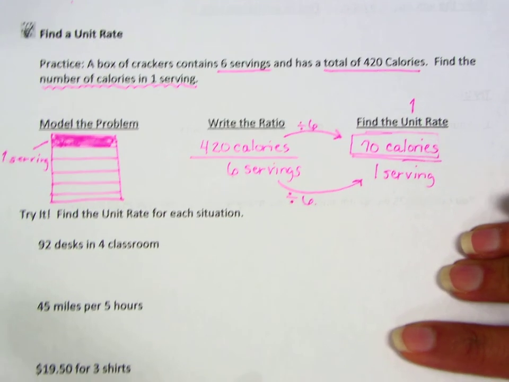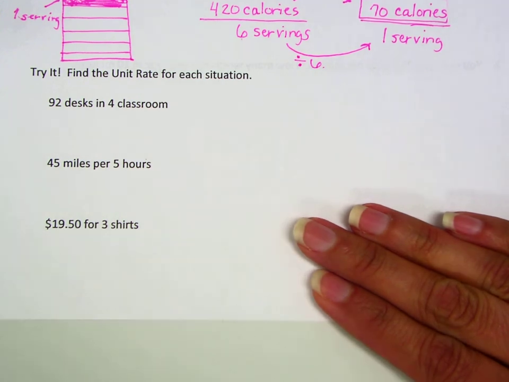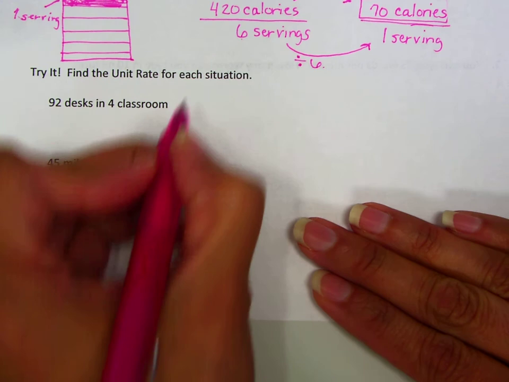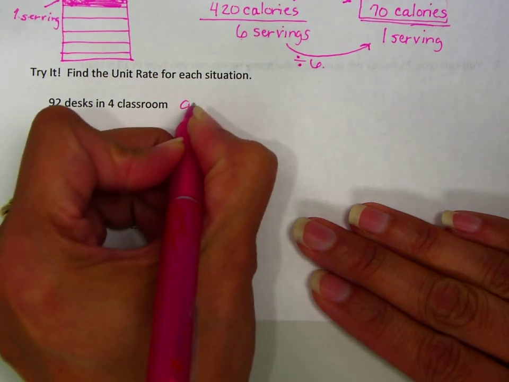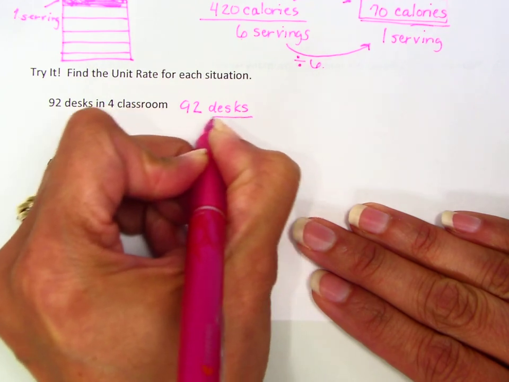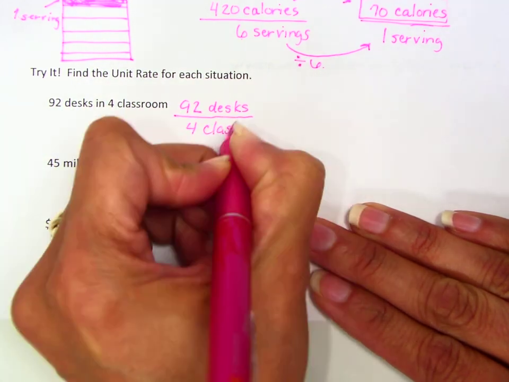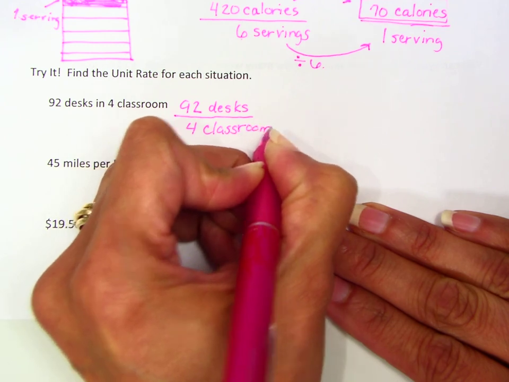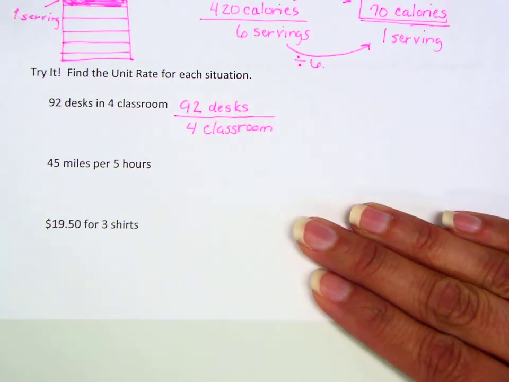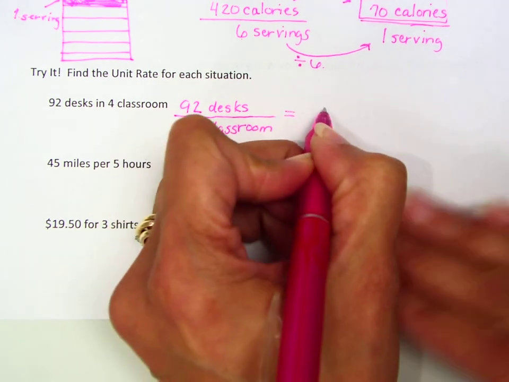So let's try it on some of our examples. We have 92 desks in 4 classrooms. So let's set up our ratio. 92 desks in 4 classrooms. We want a unit rate, so we're looking for 1 classroom.